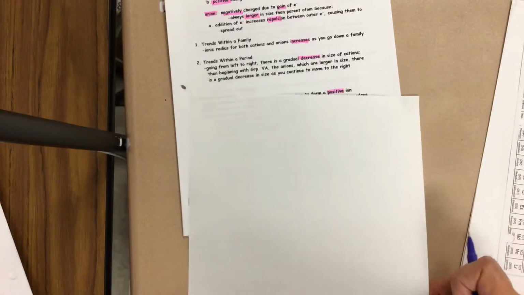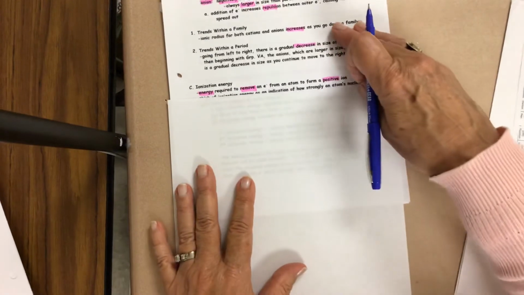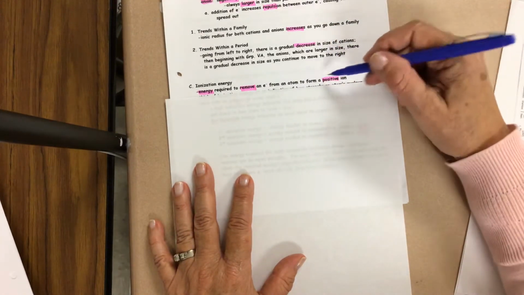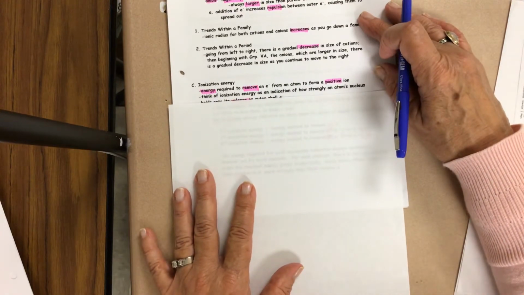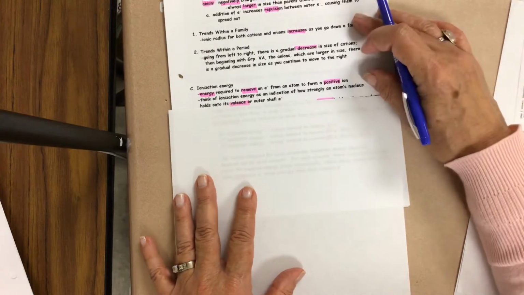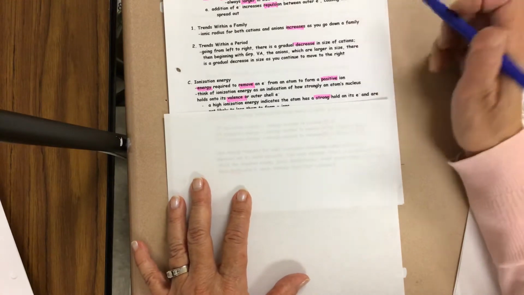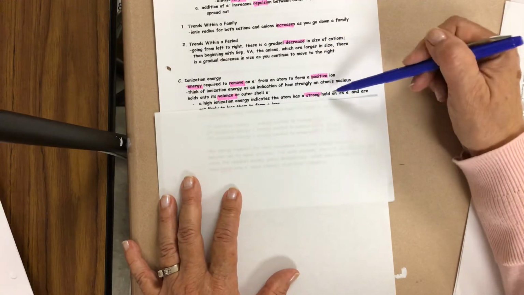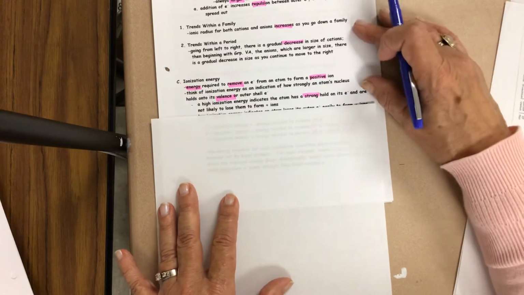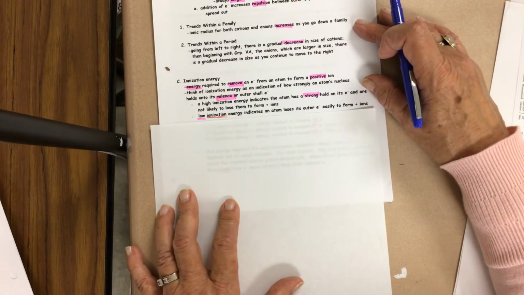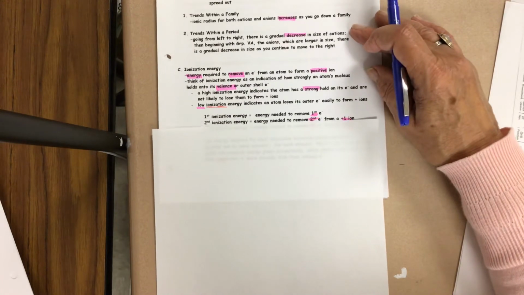Okay, so ionization energy is our next topic. It is defined as the energy required to remove an electron from an atom to form a positive ion. Think of ionization energy as an indication of how strongly an atom's nucleus will hold on to its valence or outer shell electrons. A high ionization energy indicates the atom has a strong hold on its electrons and is not likely to lose them to form a positive ion. Low ionization energies indicate an atom loses its outer electron easily to form a positive ion.